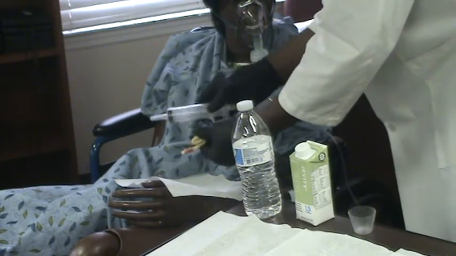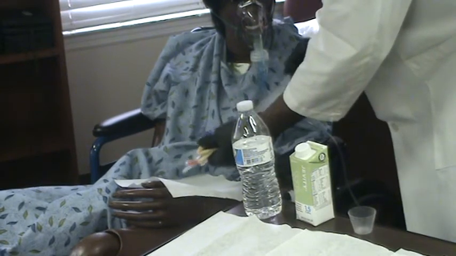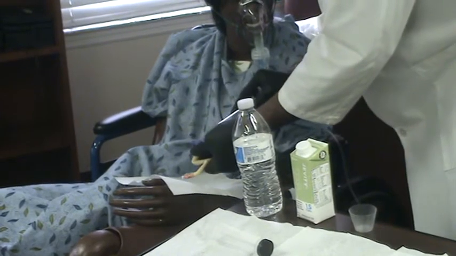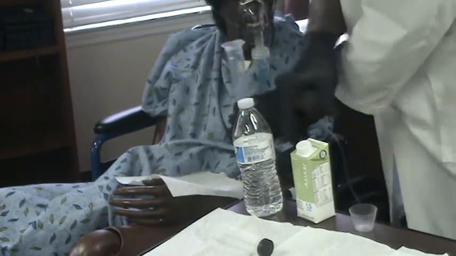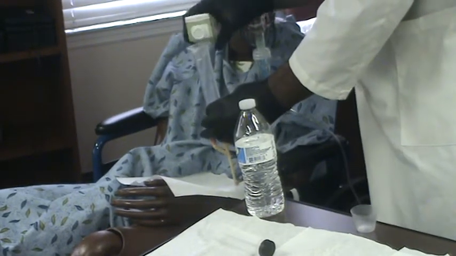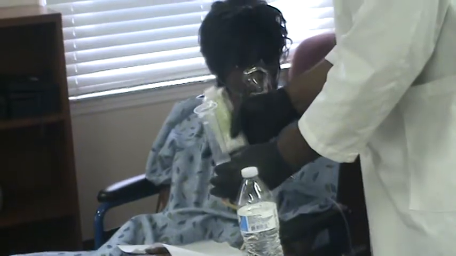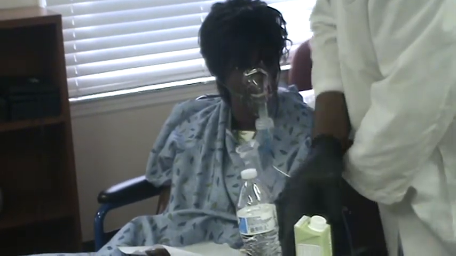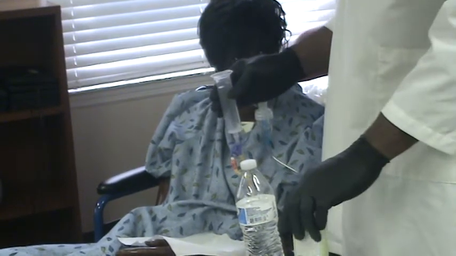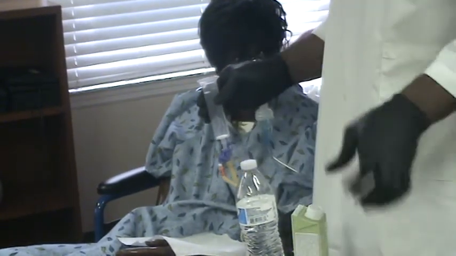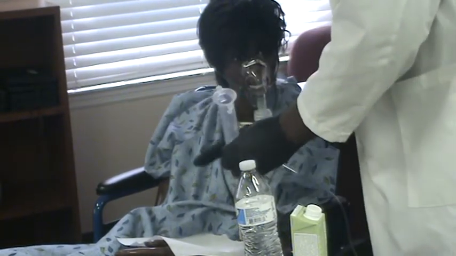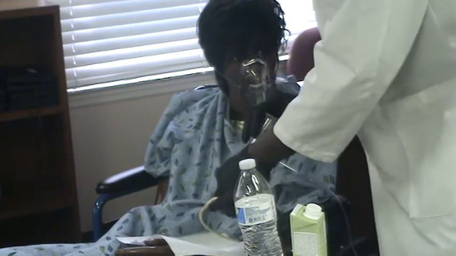Close it, remove this, and insert this back. Now you're ready to do your feeding. So this is half feeding. Open it up and just pour in there, until you've poured all of it. When you finish the feeding, you flush again with water, like half a cup. You pour and flush, then the tube is open and clean. Then you're done with that feeding.